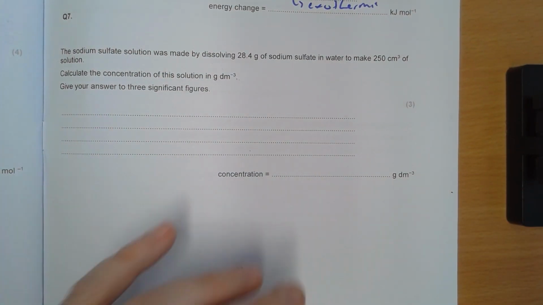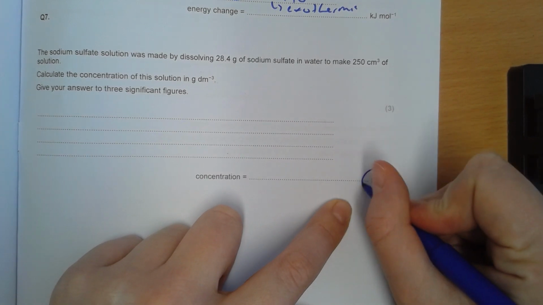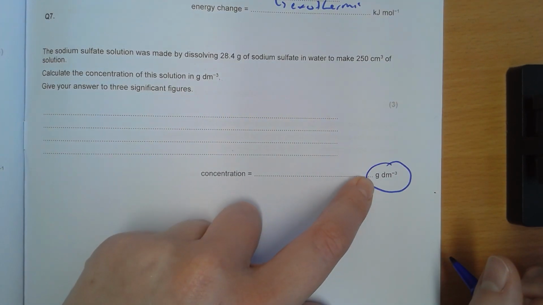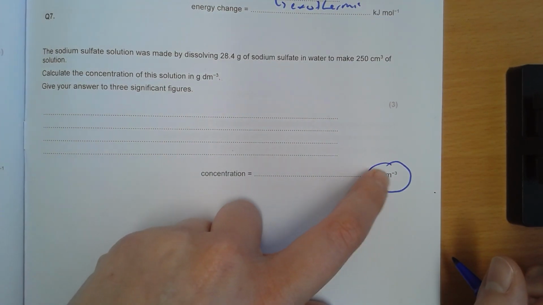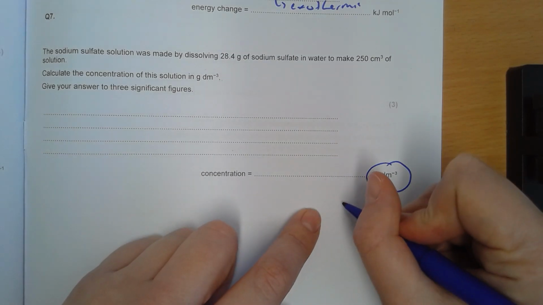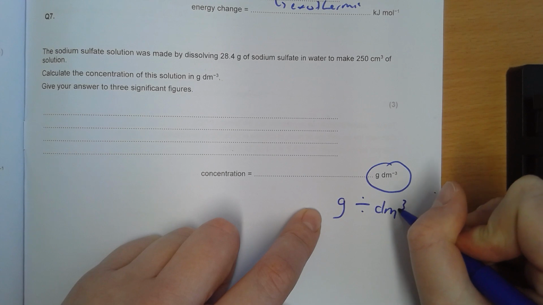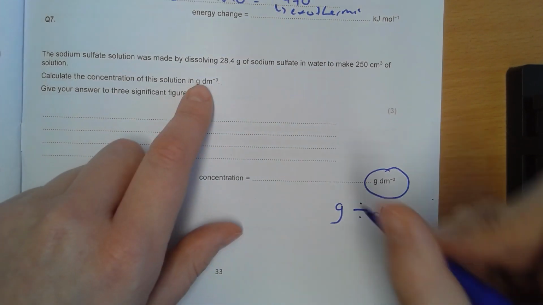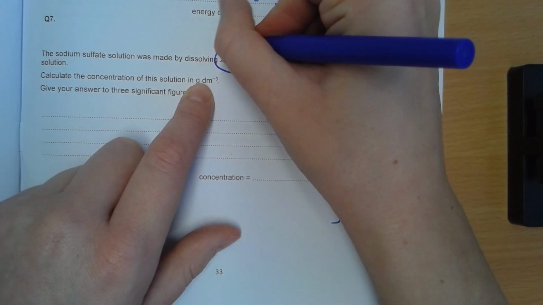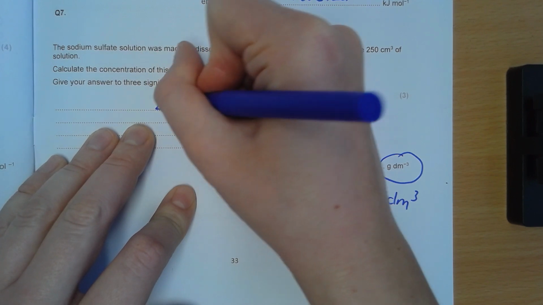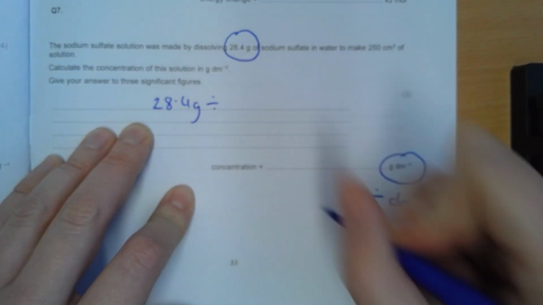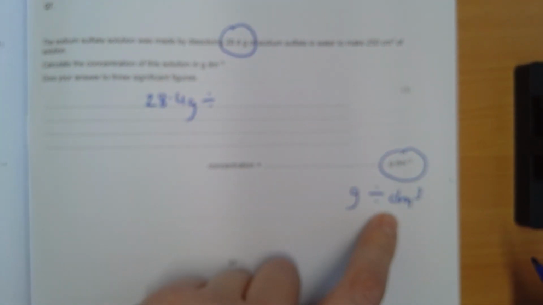These are really straightforward, okay? It gives you the unit in the question, grams per decimeters cubed, and that actually gives you the formula. Whatever you've got in grams, you need to divide by whatever you've got in decimeters cubed. In the question, I've got something in grams, so it's going to be 28.4 grams divided by whatever I've got in decimeters cubed.